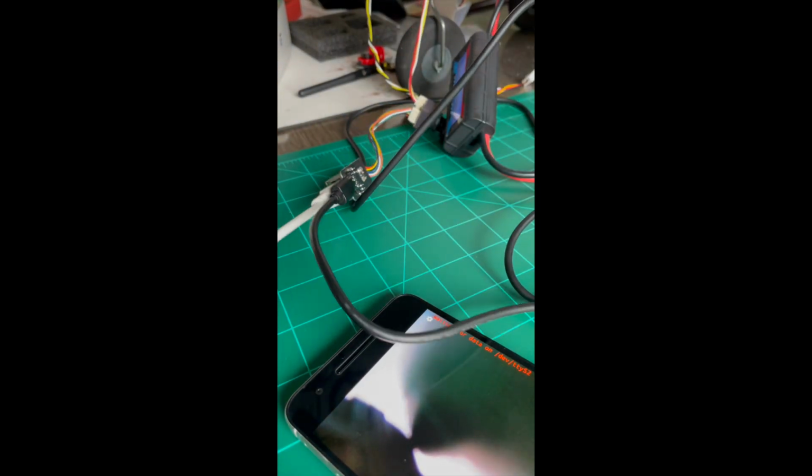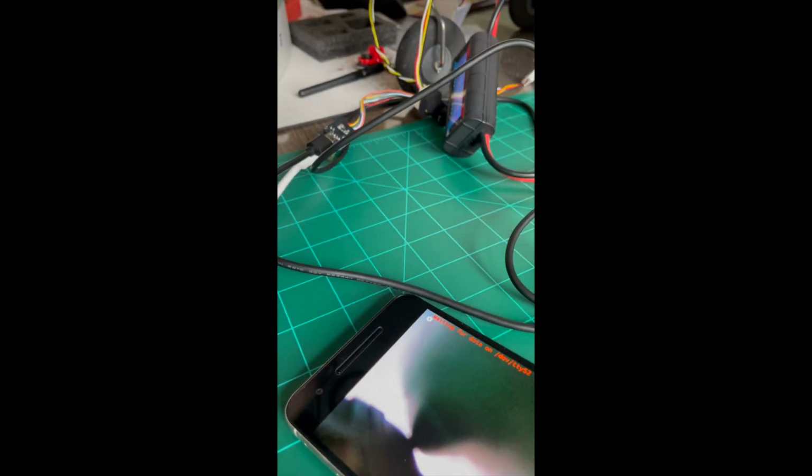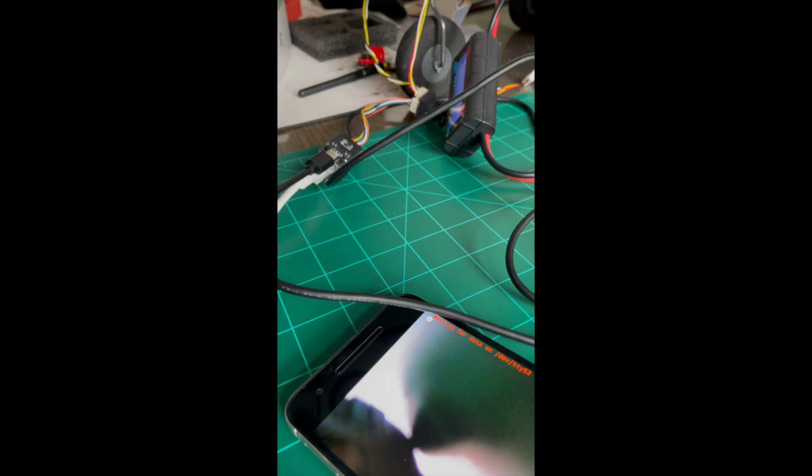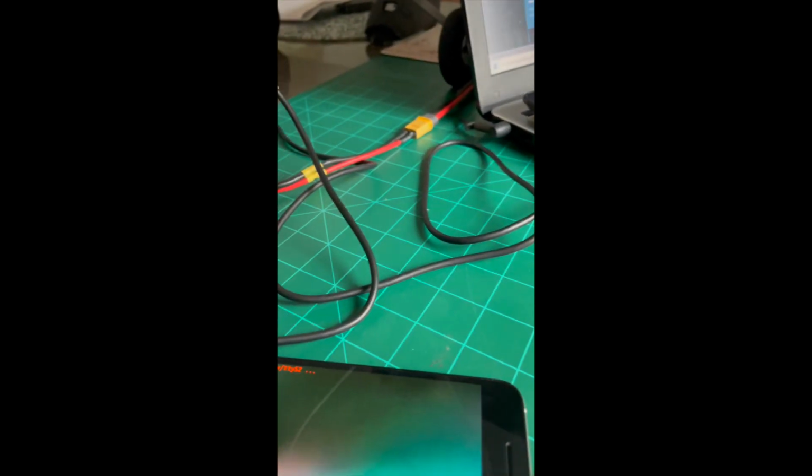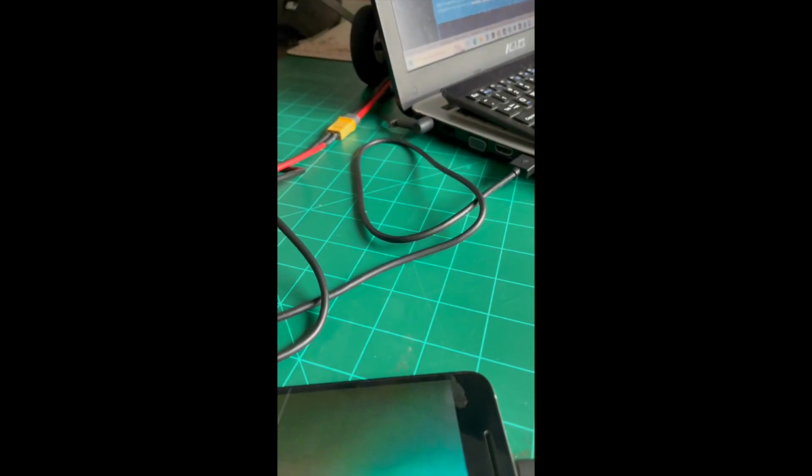And there's an Ethernet cable that I have connected to that programmer board, and I am connecting that Ethernet port to my computer.